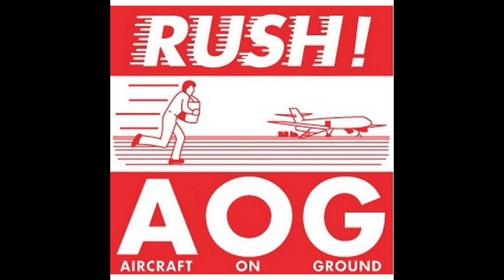Aircraft on ground, or AOG, is a term in aviation maintenance indicating that a problem is serious enough to prevent an aircraft from flying. Generally, there is a rush to acquire the parts to put the aircraft back into service and prevent further delays and cancellation of the planned itinerary.